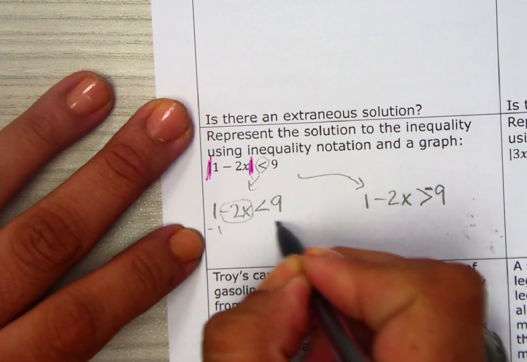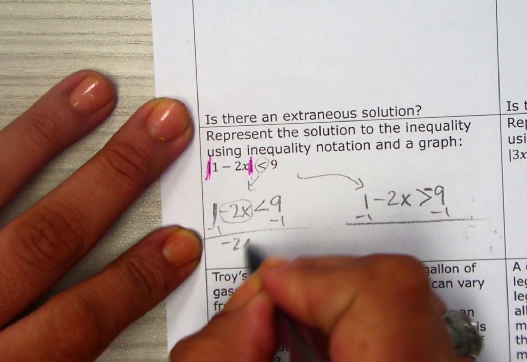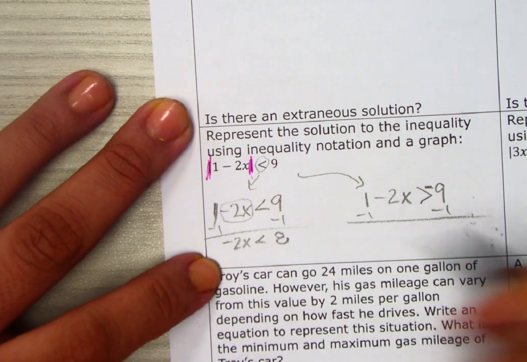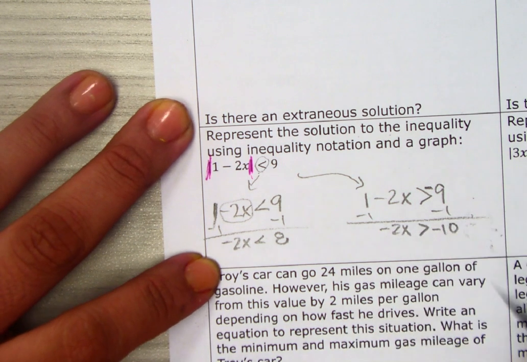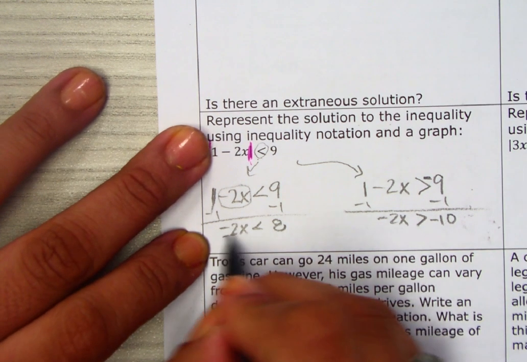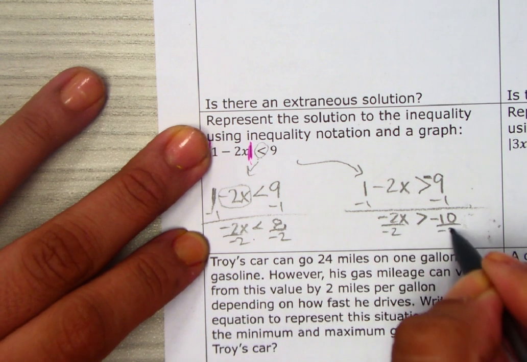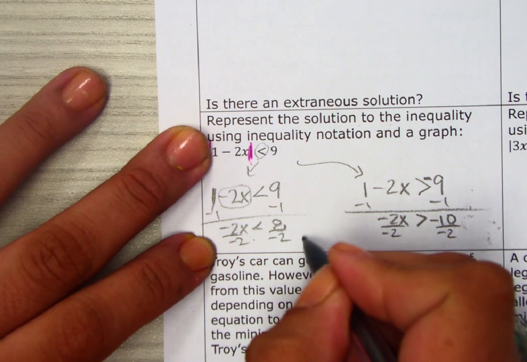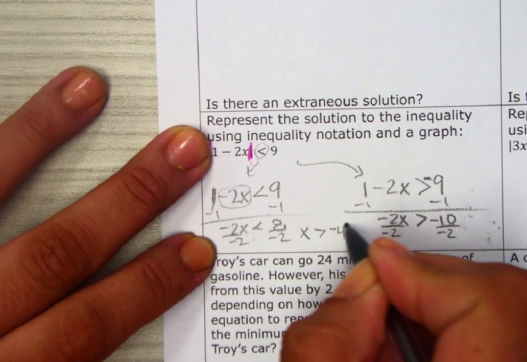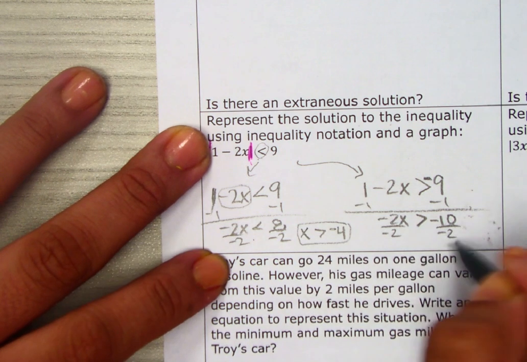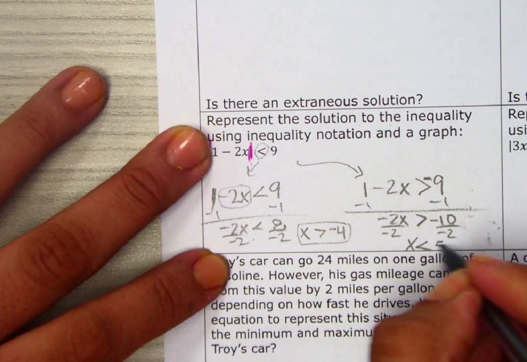We're going to subtract 1 on both sides. And negative 2x less than 8 is our answer over here. And then negative 2x greater than negative 10. Here we have a division of negative 2 happening to isolate the x. Because we're divided by negative, we're going to flip the sign. And then 8 divided by negative 2 is negative 4. So this is one answer. And then over here is x, flip the sign to less than, and then positive 5.